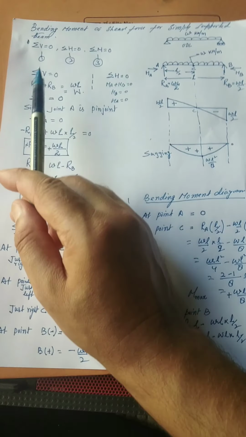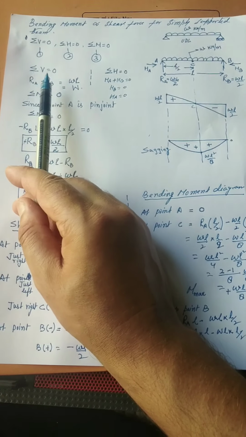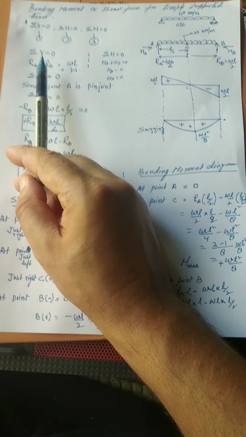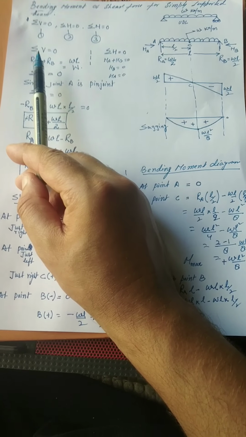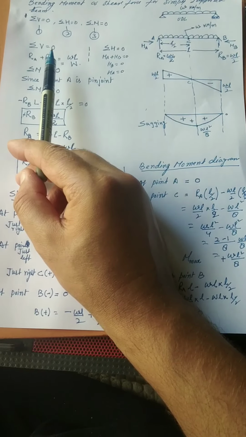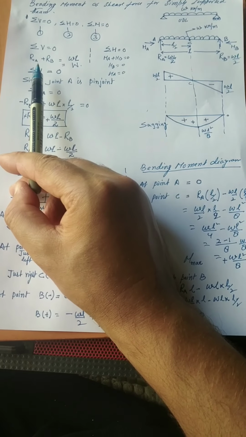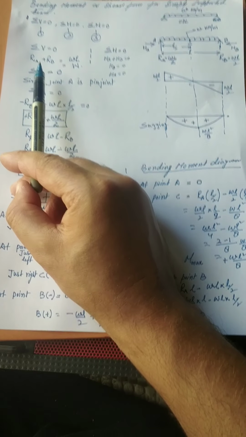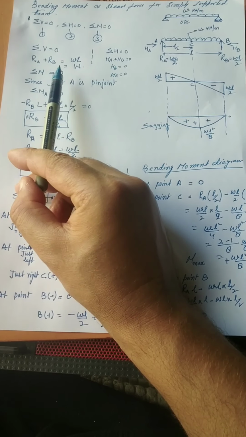Fine. So we are applying the equation summation V equal to 0. That means the summation of vertical forces should be equal to 0, or in other words, the summation of upward forces and downward forces should be 0.